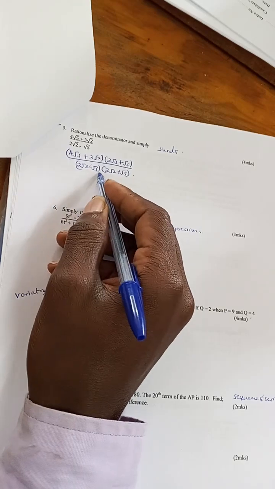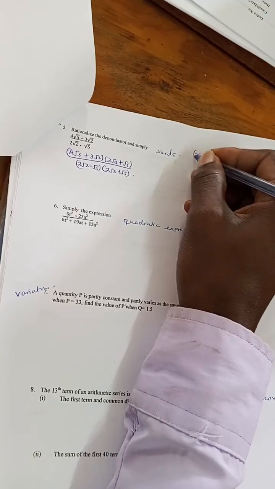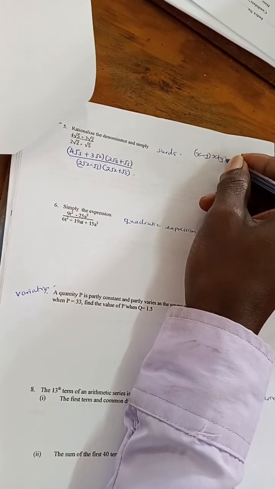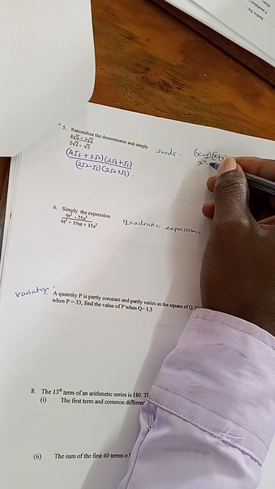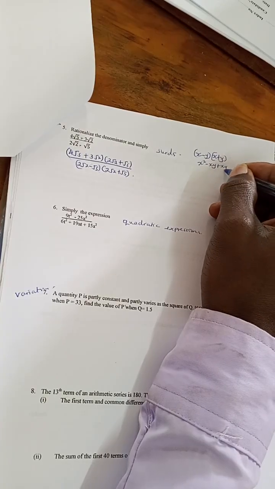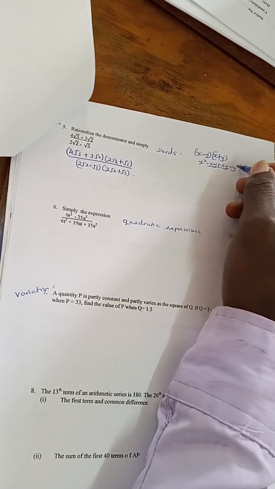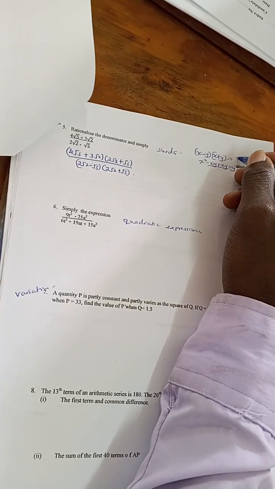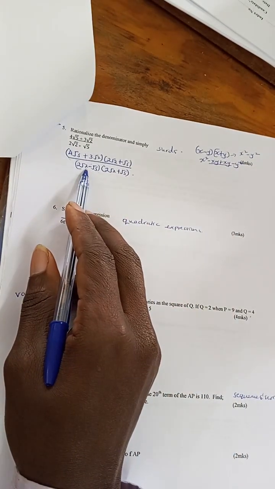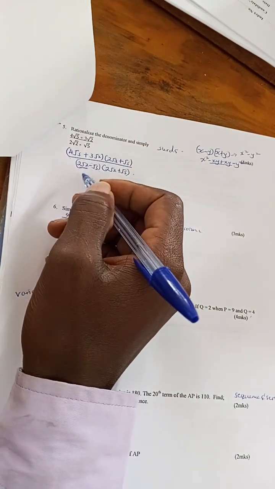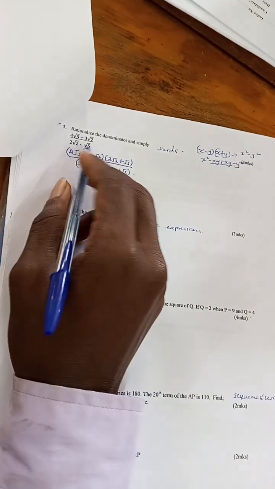Now, for the denominator, this one will be like a difference of two squares. Imagine having two brackets like x minus y and x plus y. To expand it, we shall get x squared minus xy plus xy minus y squared, of which the middle terms become 0, and therefore the answer becomes x squared minus y squared. It's the same as this one. That means we only need to square the first term and the second term.